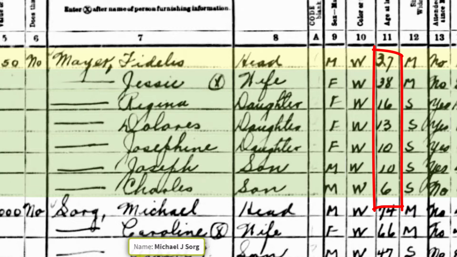Age at last birthday, and that can be different from place to place too, or census to census rather, because some censuses will say what was the age of each person as of April 1st of this year, or whenever this census started.